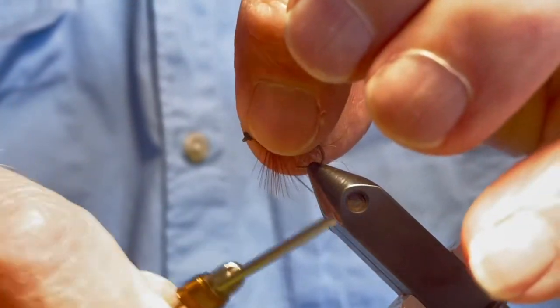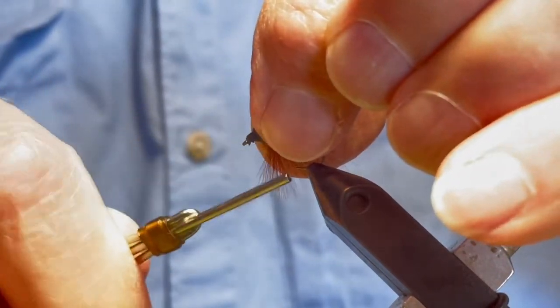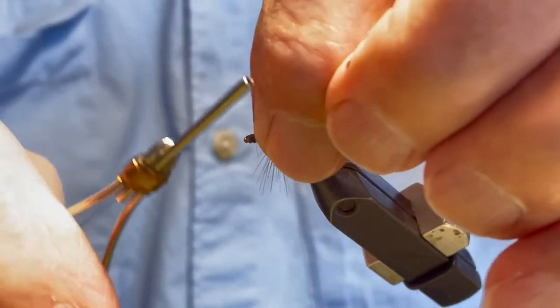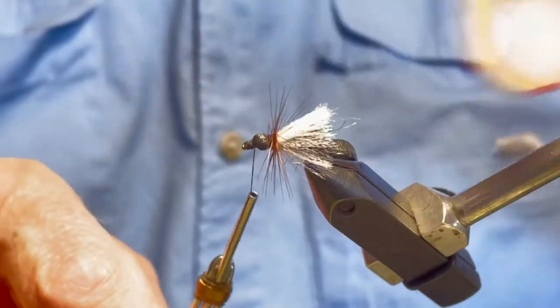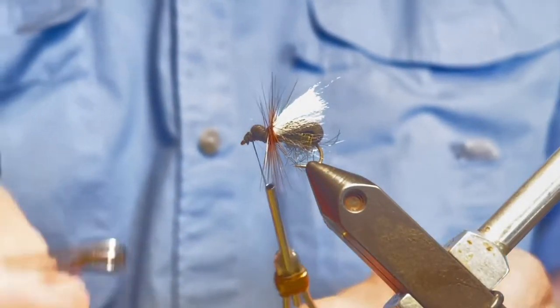And then make a series of wraps to crush down that remaining portion. And then whip finish it at this point.